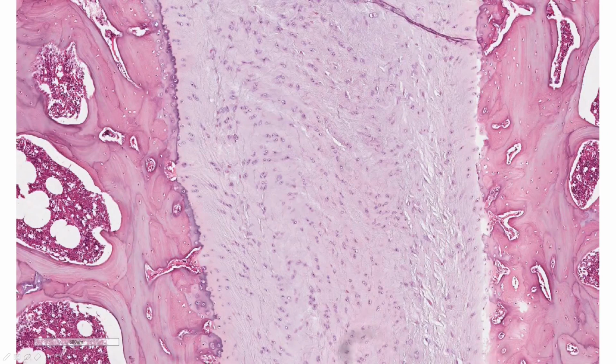Fibrocartilage can be found within the intervertebral discs, between the vertebrae of the spine. On either side of the green highlight is going to be your spongy bone of the vertebrae, and in the middle is the fibrocartilage. Fibrocartilage has a fibrous appearance of mostly collagen fibers with interspersed chondrocytes.